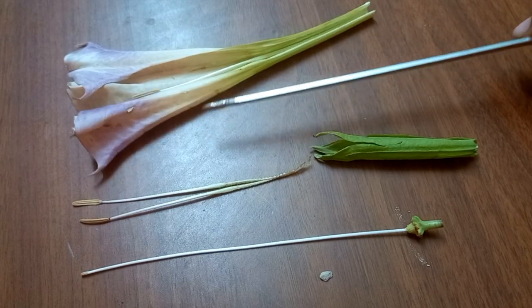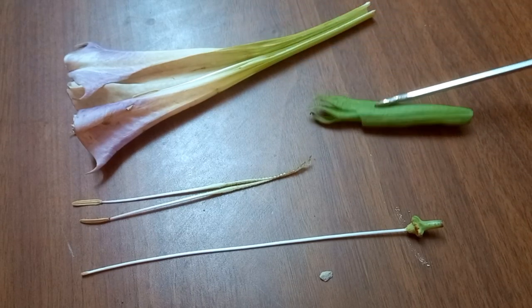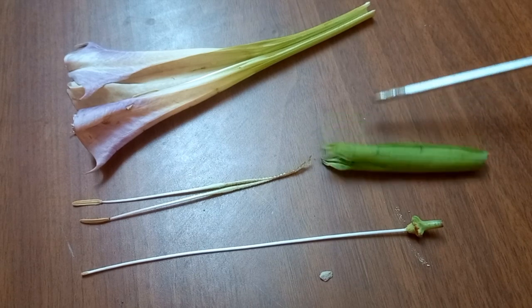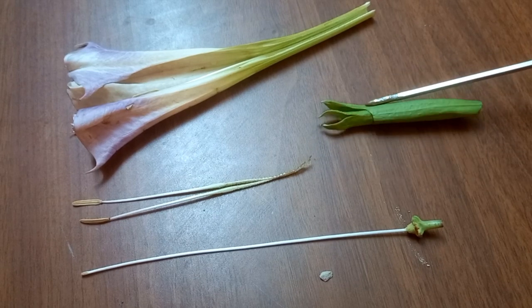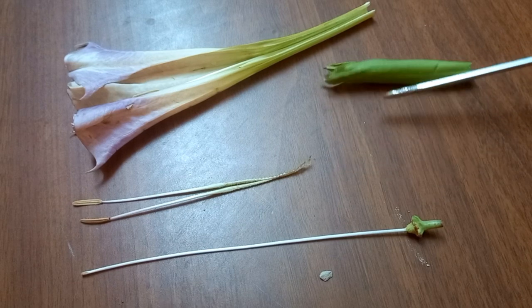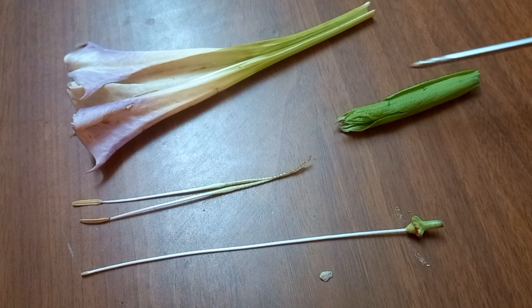Now I have dissected the dhatura flower, and you can see that the first part of the flower is the sepals, and there are 5 sepals in dhatura, present at the base. Usually sepals are present at the base of the flower and are green in color, and here all the 5 sepals are fused with one another.